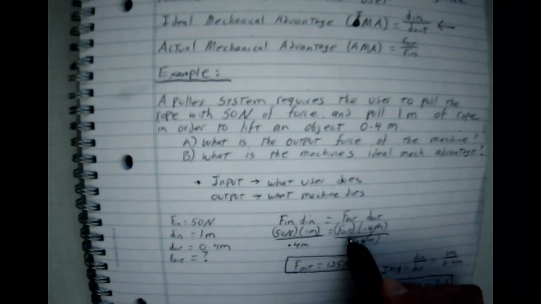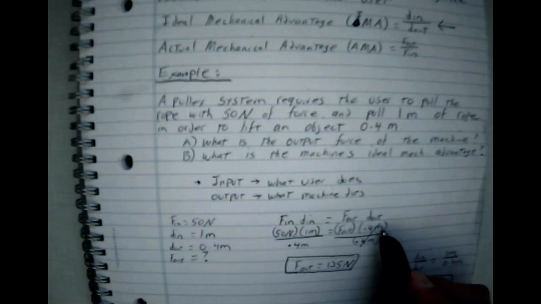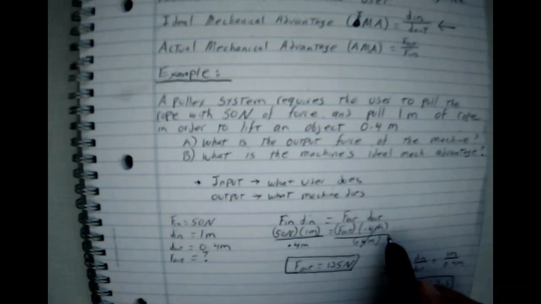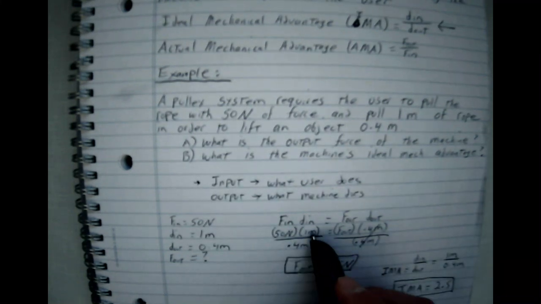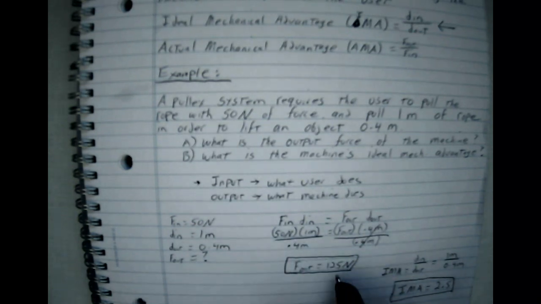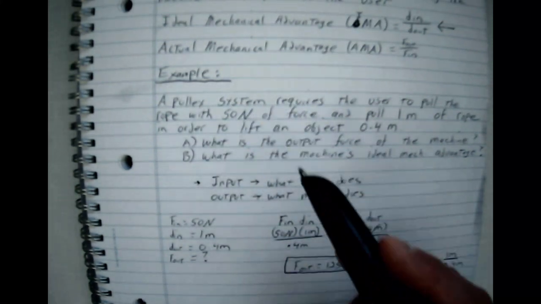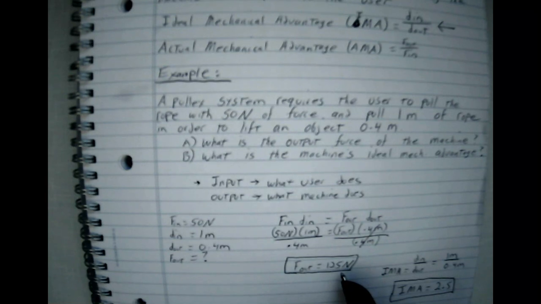So if I want to get force out by itself, I'm going to divide both sides by the 0.4 meters. So that's what I did here. You notice that it cancels out on this side. Over here I have 50 newtons times 1 meter over 0.4 meters. So if I plug this into my calculator, I get an output force of 125 newtons. So think about it. The person only had to pull on the rope with 50 newtons, and they're able to get 125 newtons out of it. All right, so that is the output force.